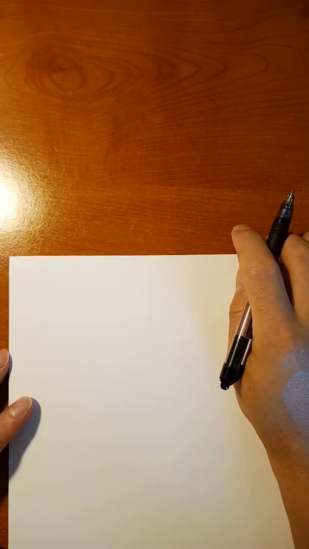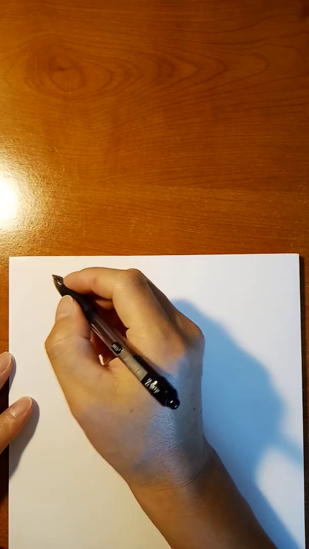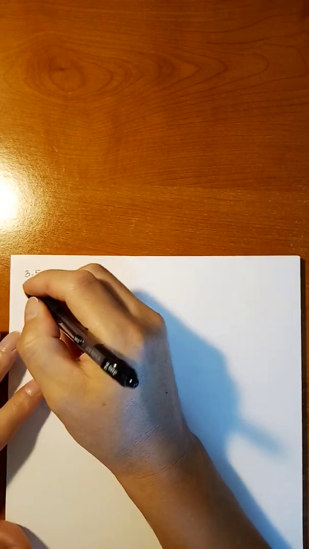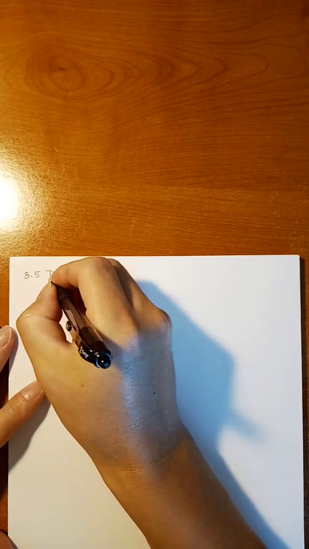Okay, now let's study one of the most important classes of analytic functions, the Mobius transformations. So, Definition 3.5.